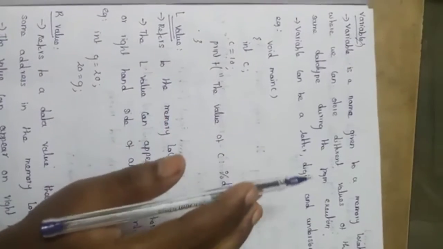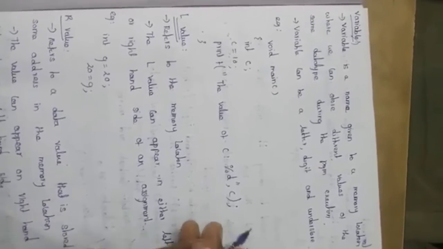Another one is variable. A variable is a name given to a memory location where we can store different values of the same data type during the program execution. A variable can be a letter, digit, or underscore. A variable is also just a name. In a memory location, we can store different values of the same data type.